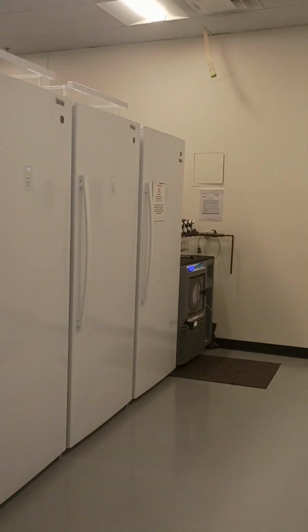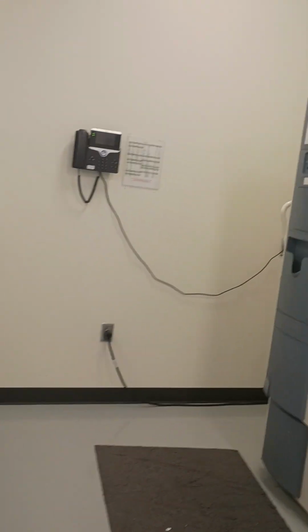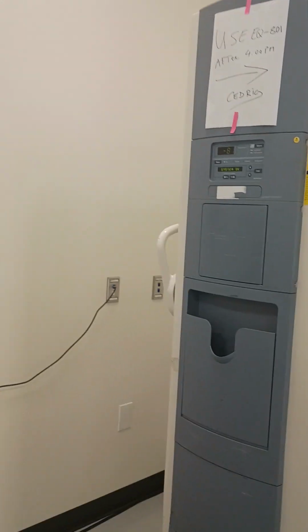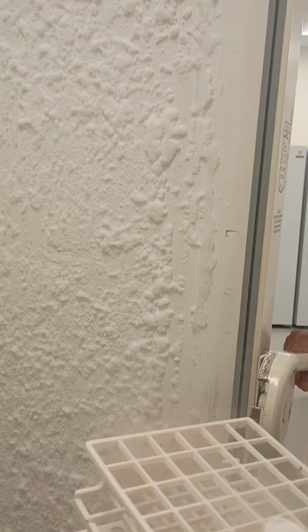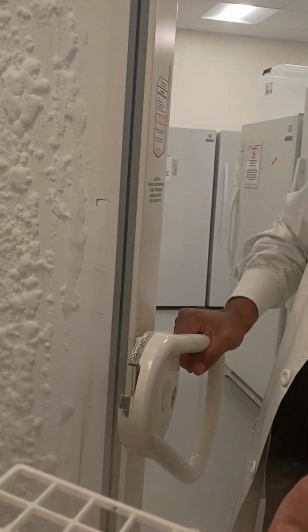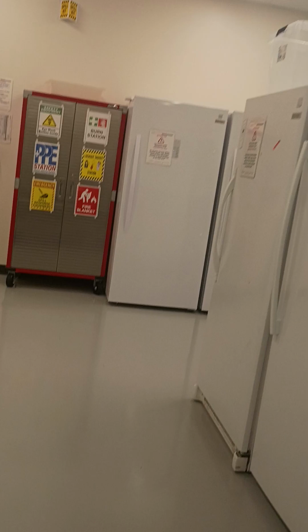This is the minus 40 that I put in your SOP. Perfect example: I did my samples and put them here. This is how they're supposed to look. They're all frozen, ice frozen. If you can close that, please.